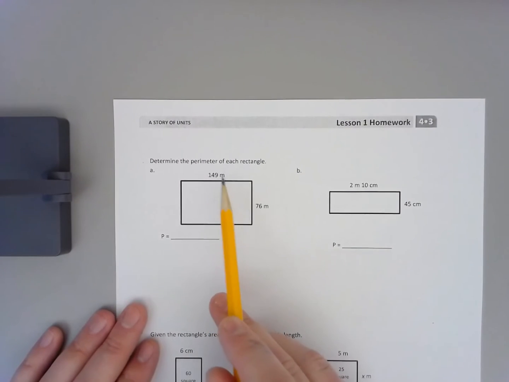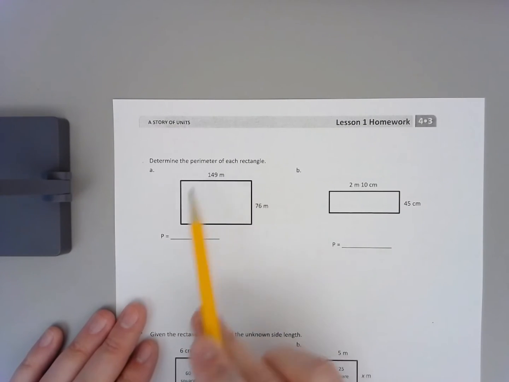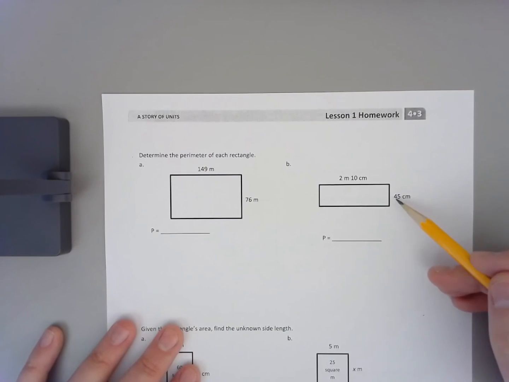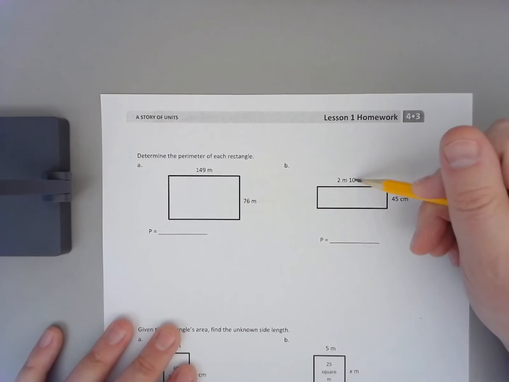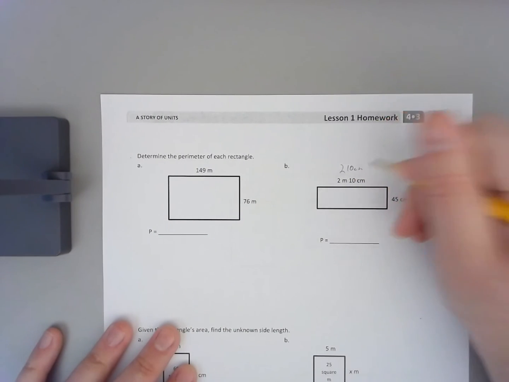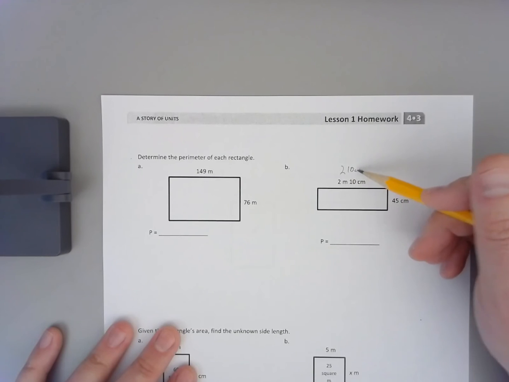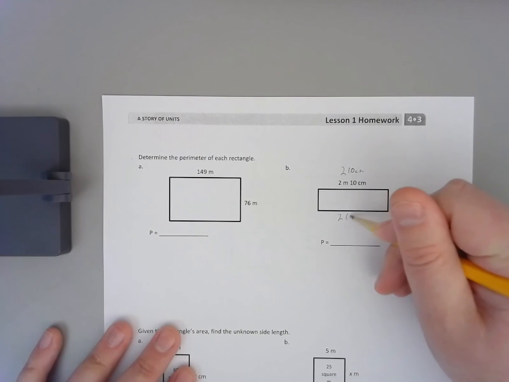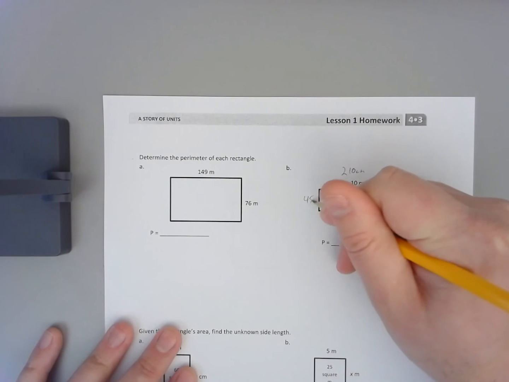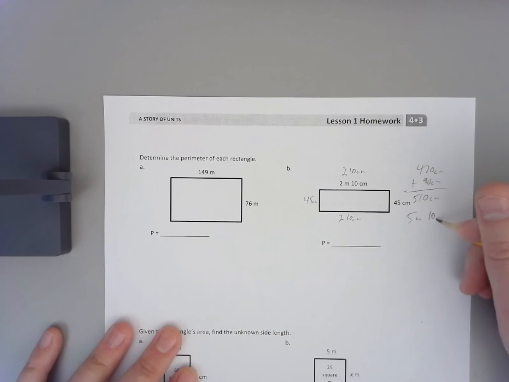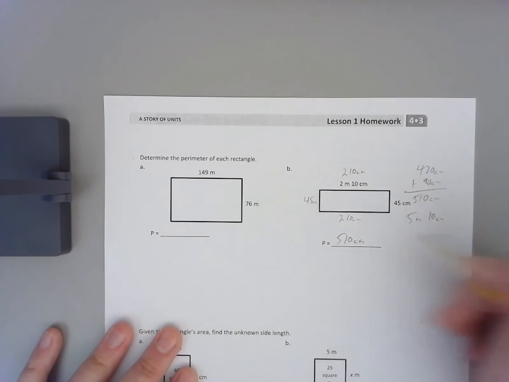This one, the perimeter, they're going to want to add up all 4 sides separately probably because it's a larger number. And then here, this is a review of Module 2, so they're going to want to change this into 210 centimeters because you can, but I would just change it to centimeters, and then they'll get 210 centimeters, 45 centimeters, so they'll get 420 centimeters plus 90 centimeters, so that'll be 510 centimeters, or 5 meters, 10 centimeters. So either answer is acceptable.